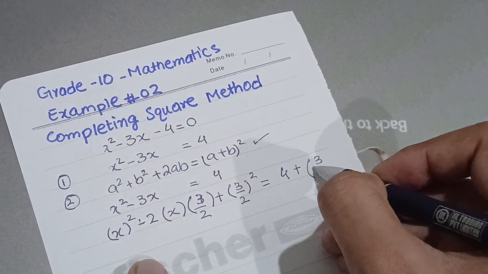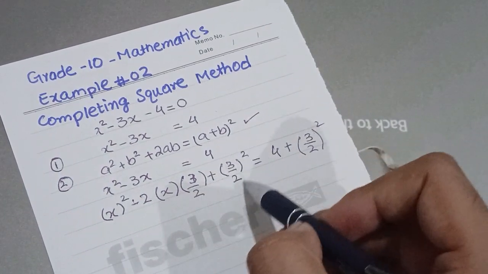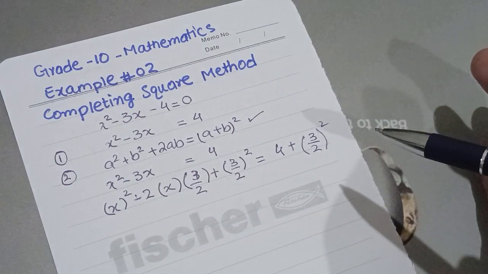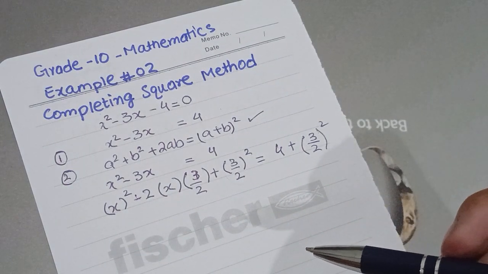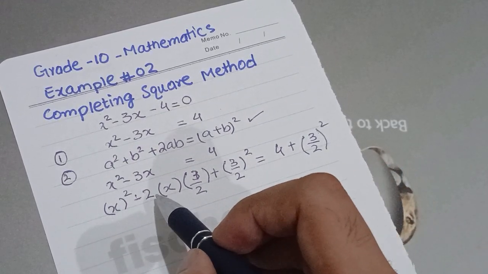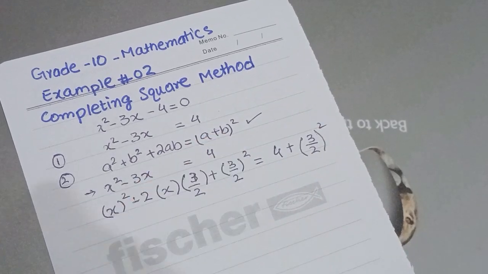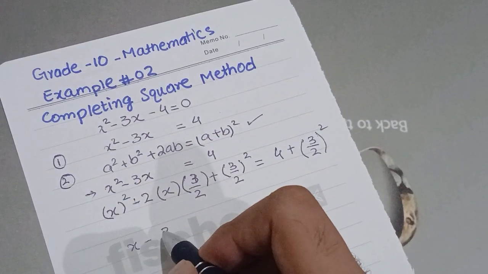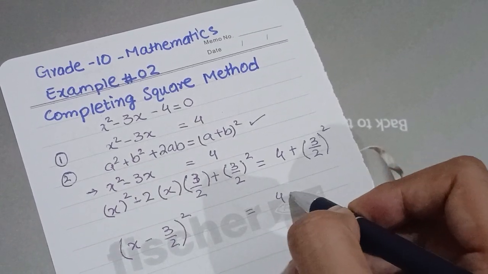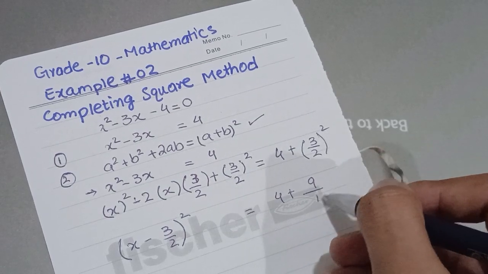3 by 2 whole square will be added on the right side. What we have added to complete this square will be added on the right side of the equation as well. If we back calculate this equation, this will become x square minus 3x, which we have in our problem. So we complete x minus 3 by 2 whole square is equal to 4 plus, 3 square becomes 9 and 2 square becomes 4.